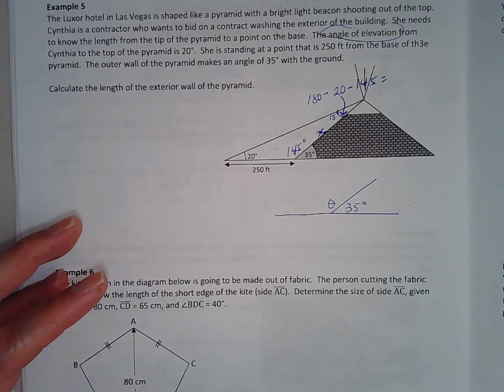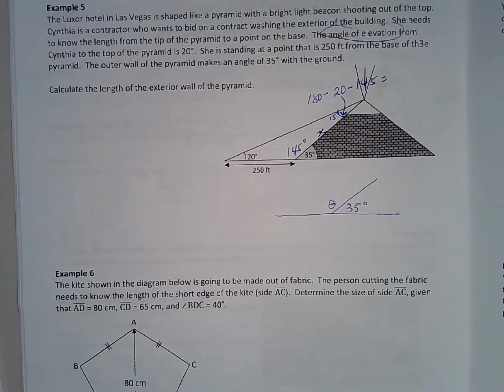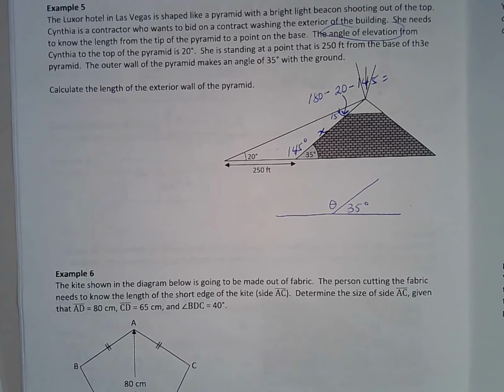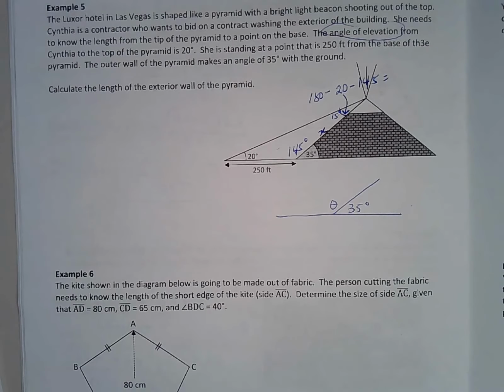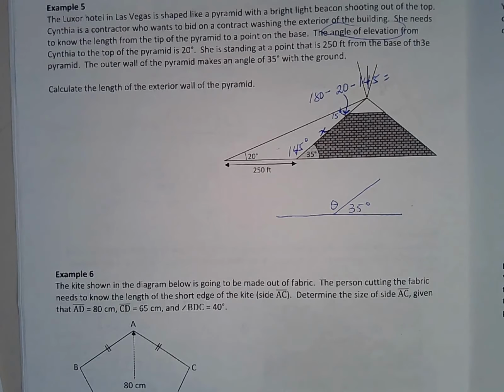Okay, so we had to figure out some other pieces so that we can figure out the missing information. I'm going to get a different pen in here so we can see the pairing.